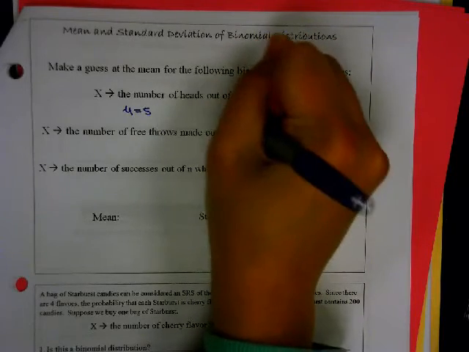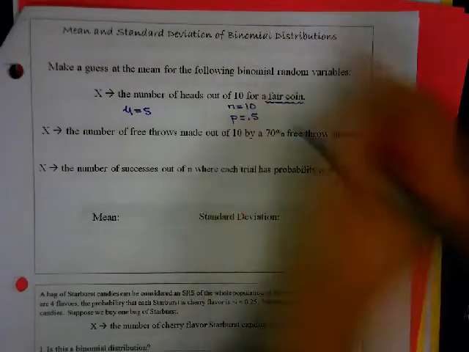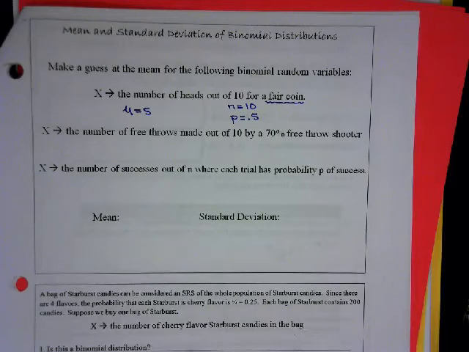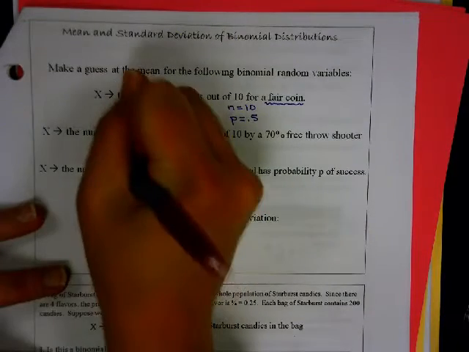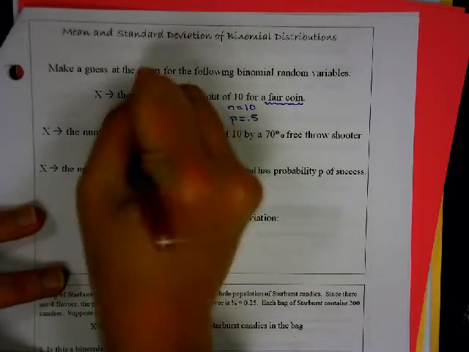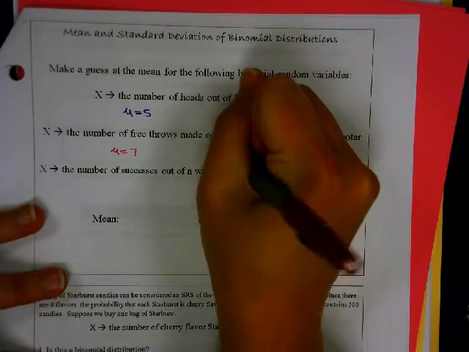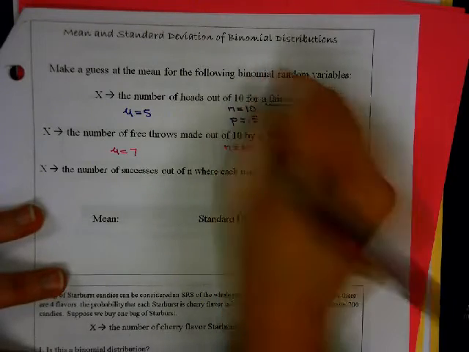Then the middle one, the number of free throws made out of 10 by a 70% free throw shooter. They were to take multiple sets of 10 shots over a long amount of time. How many would we expect a 70% free throw shooter to make? Hopefully, somebody said 7, because 7 is 70% of 10. Again, 10 trials. Here the probability of success was 0.7. I forgot my equal sign with the doofus. There we go.